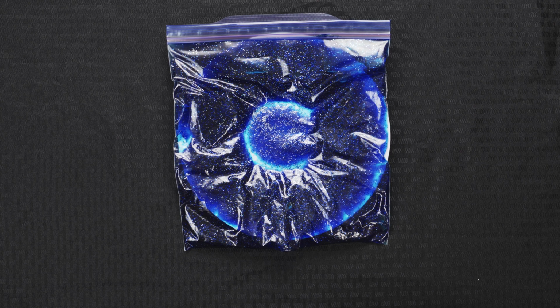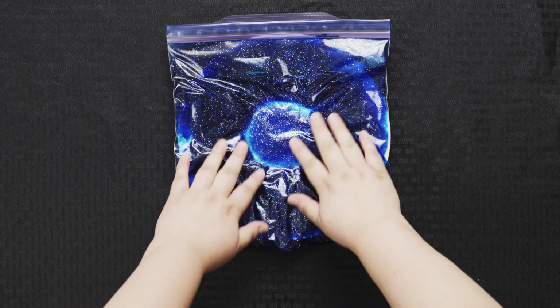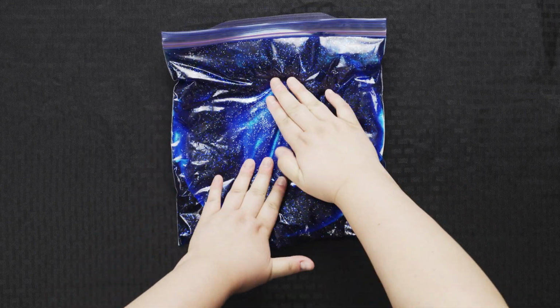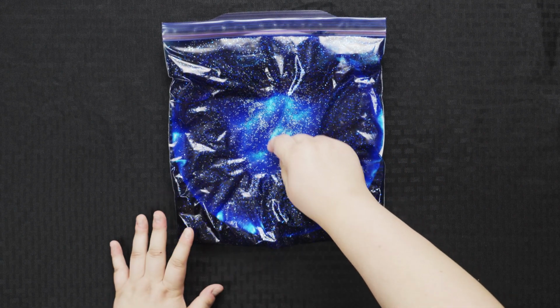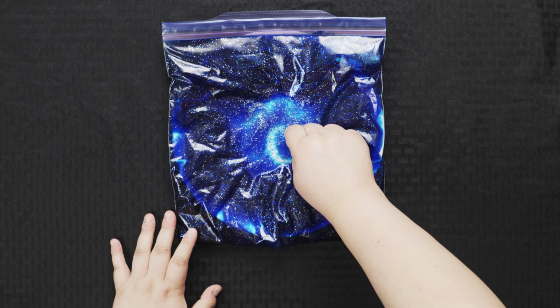C, cat, C, cat. Okay, let's make a lowercase c together. This one needs to be a lot smaller, okay? Let's go a little bit smaller. A little baby c, a little baby lowercase c.